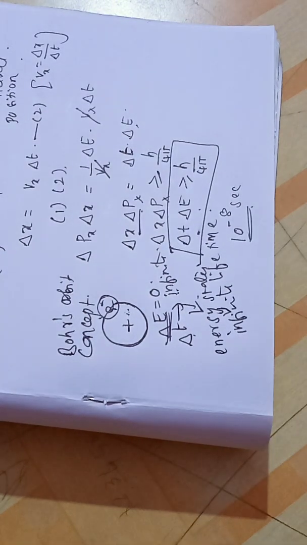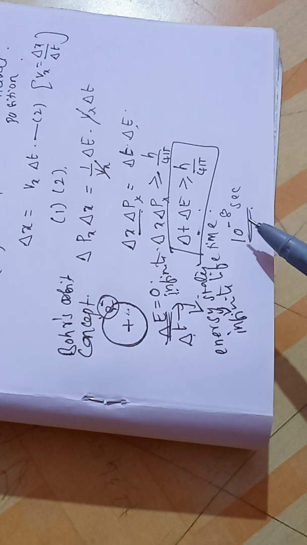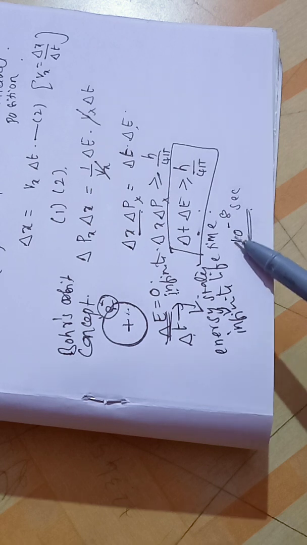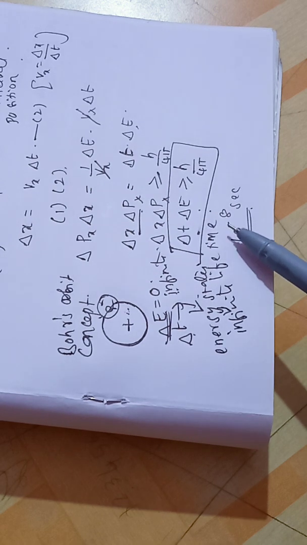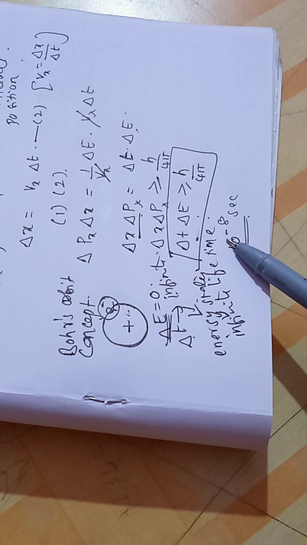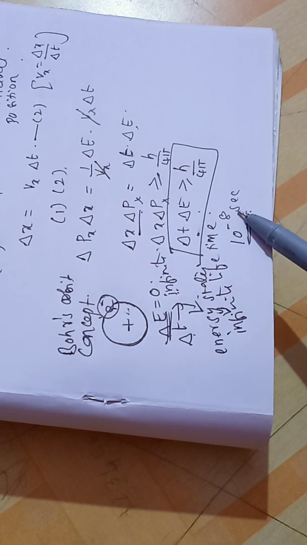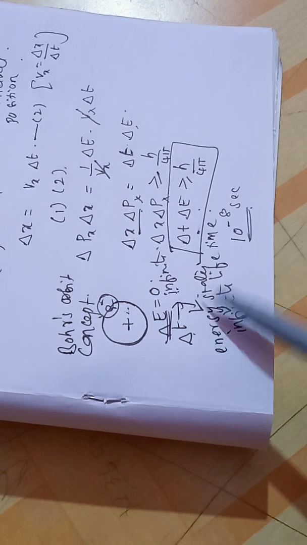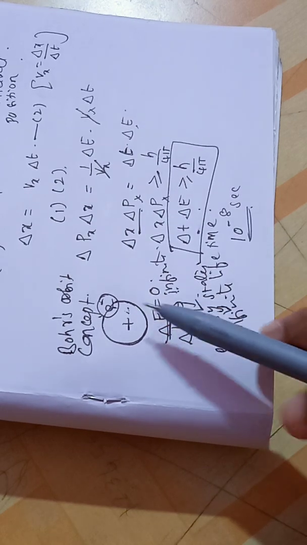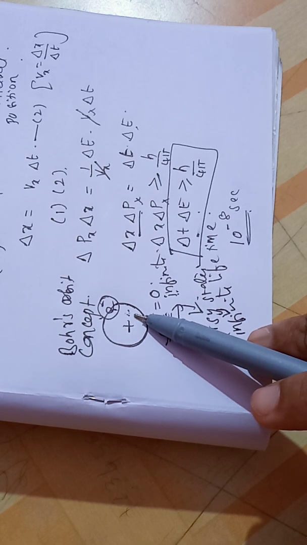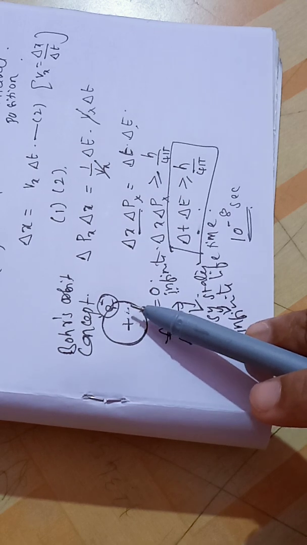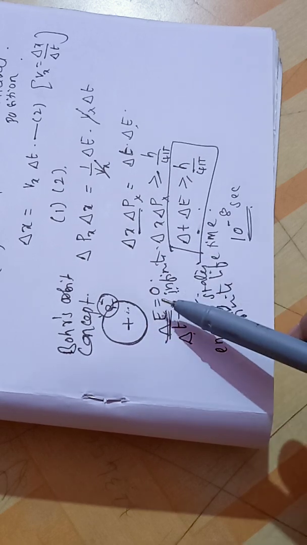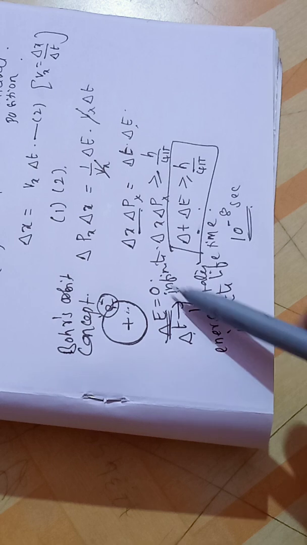So the excited states from which the radiation occurs have a lifetime of 10 to the power of minus 8 seconds only. But here we are saying that as there is no uncertainty in the energy of a particular orbit, delta E becomes 0 and delta t becomes infinite.